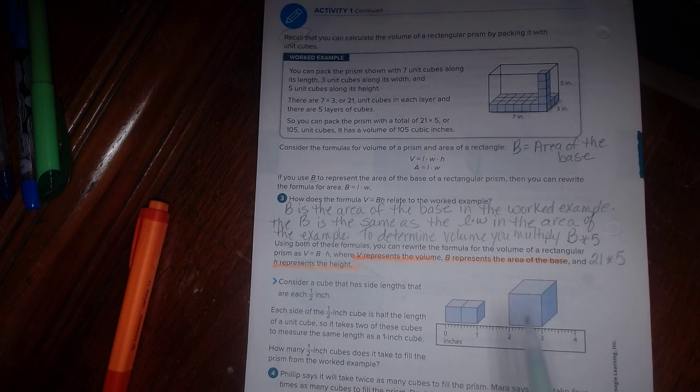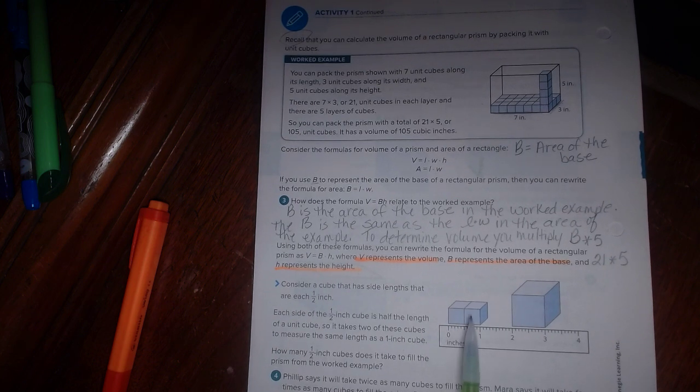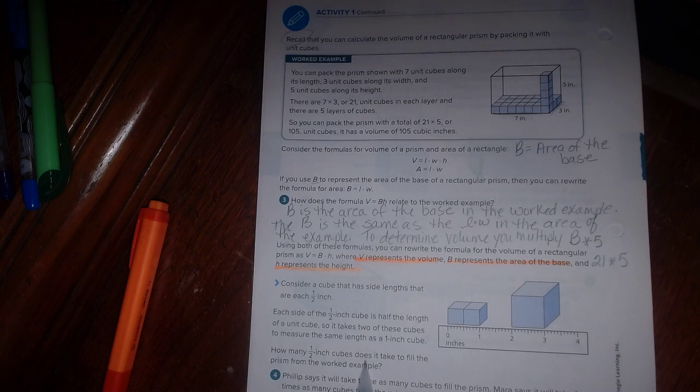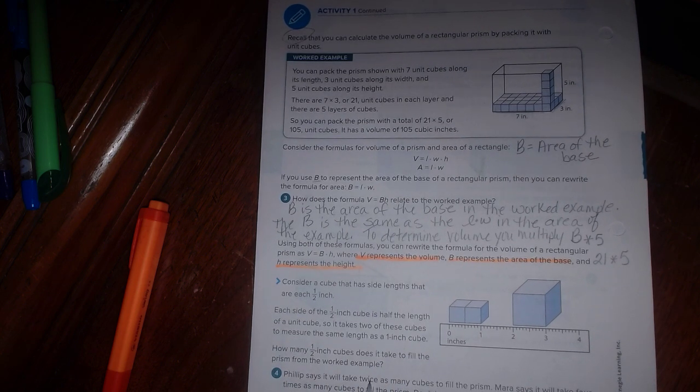Right? A unit cube, a unit, is 1 inch. So it takes 2 of these cubes to measure the same length as 1 inch. Here's a unit cube. It goes 1 full inch. A half-inch cube takes 2 of them to go the whole inch because it's half an inch, half an inch. Half and half is 1. So then it says, how many half-inch cubes does it take to fill the prism from the worked example?